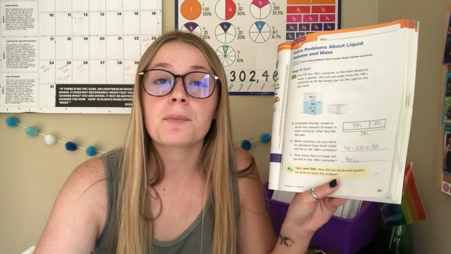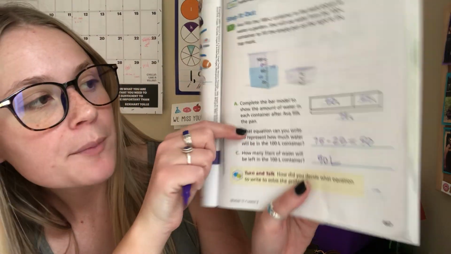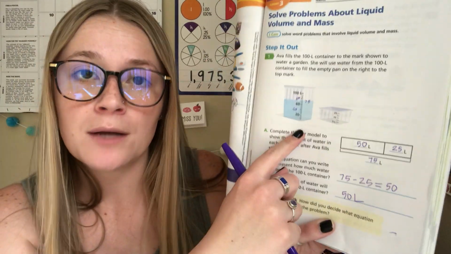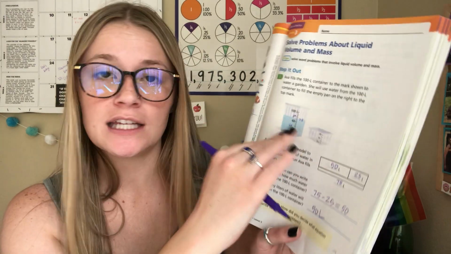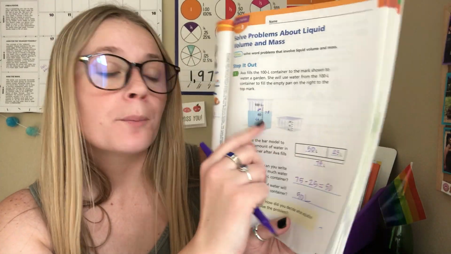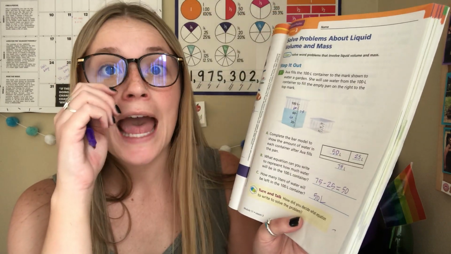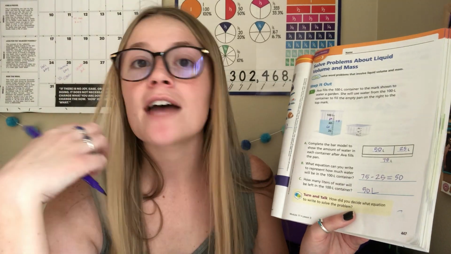Okay, the turn and talk says, how did you decide what equation to write to solve the problem? How did I know that this was going to be a subtraction equation? Well, I knew it was going to be a subtraction equation because I started with this fixed amount of water, right? I'm not adding any water to this container. I am simply removing it from the big container and giving it to the small container. And so then I would want to know how much is left, and that is the key phrase. How much is left? That tells me I'm doing subtraction.